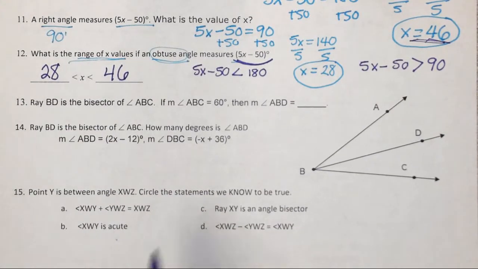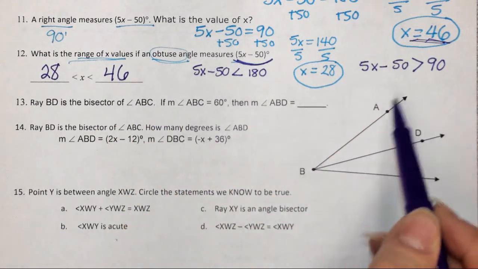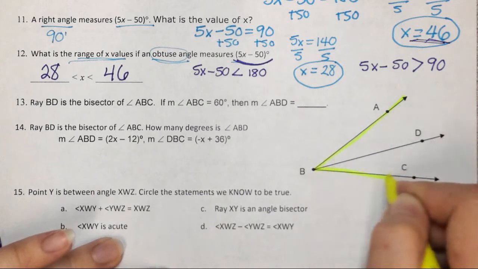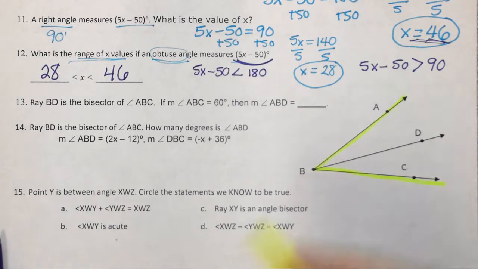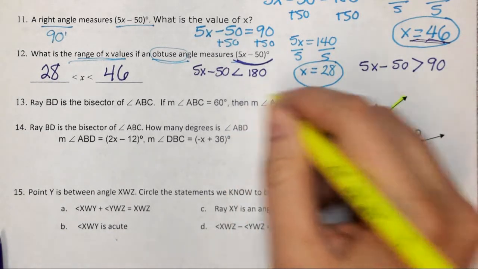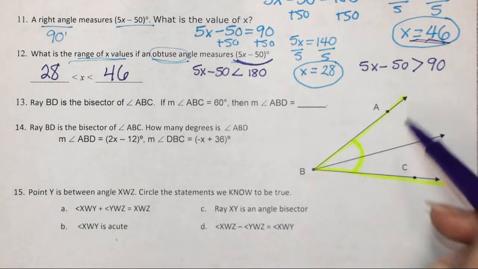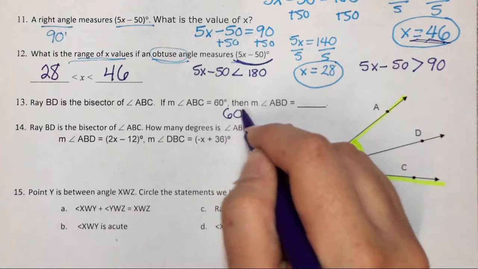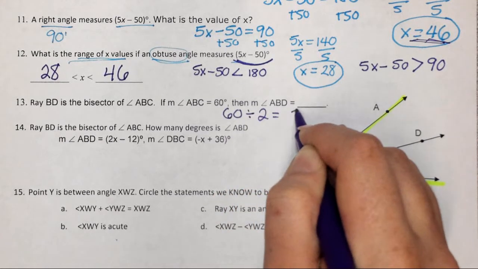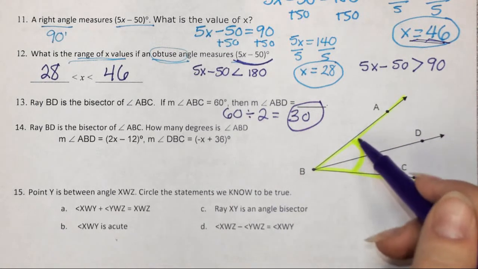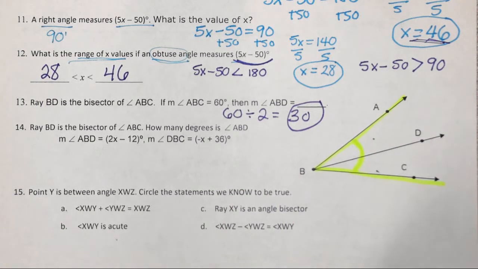Okay, number 13. Ray BD is the bisector of ABC. So here's ABC. If ABC is equal to 60, then what's the measure of ABD? Well, we just half it. A bisector means to divide something in half. So if the whole angle is 60, cut that in half to get that each one is 30.